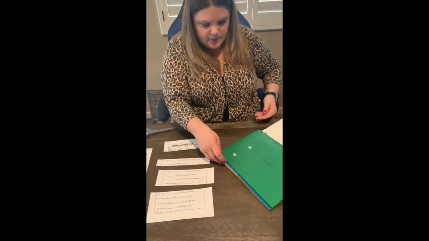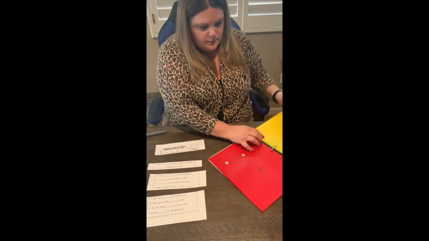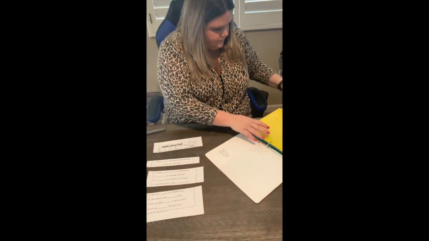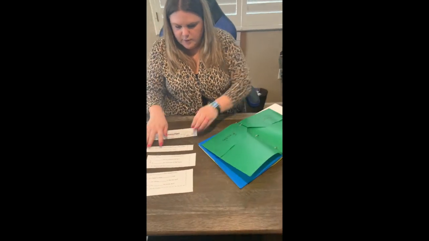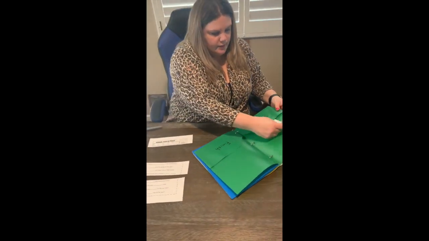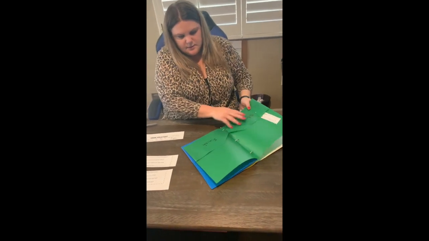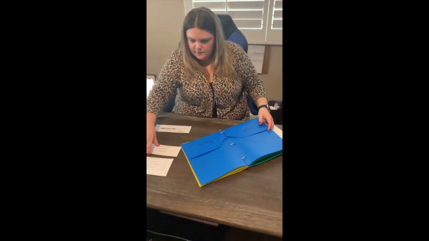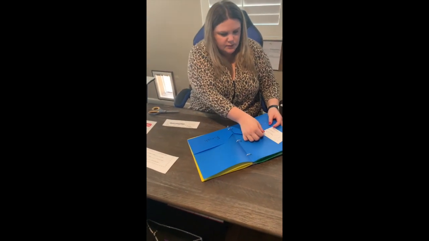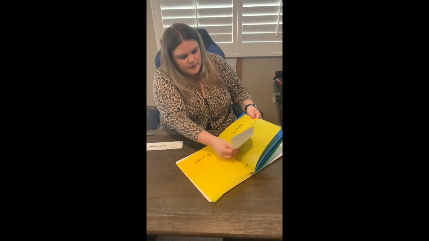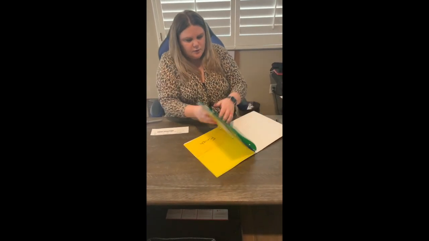Okay, so here I have the 4 folders, but I'm going to take this one off because I'm only going to use 3. So in folder 1, I will put this, and you might need to paper clip it to the side so it stays. Folder 2, put the next one. And folder 3, put the rest of the questions, okay?